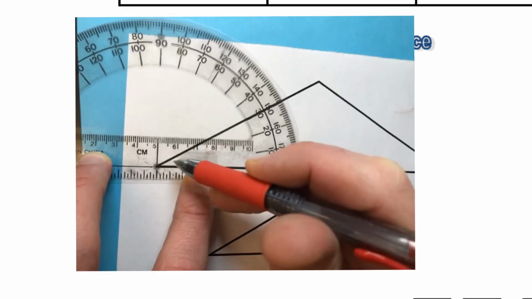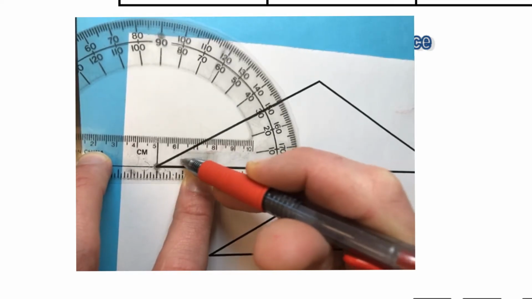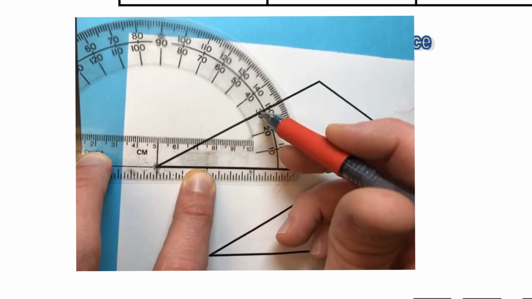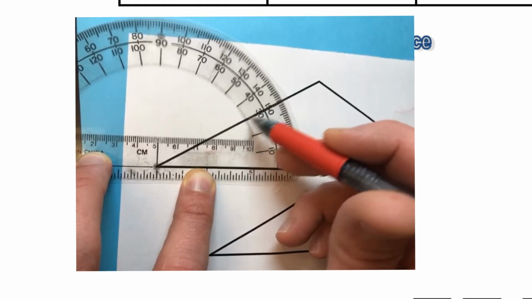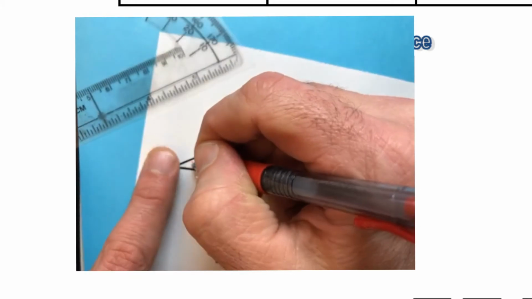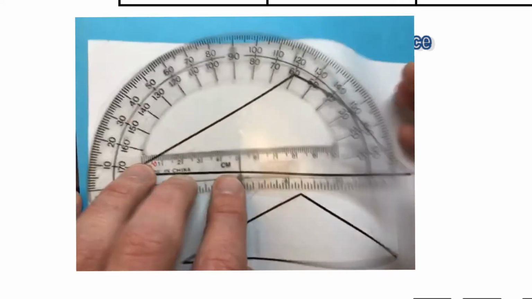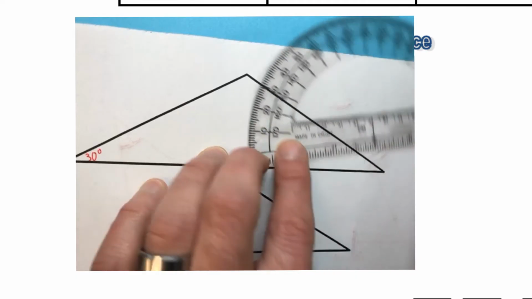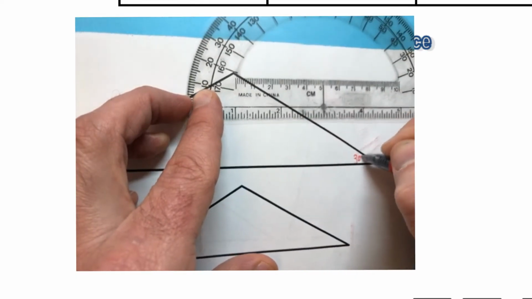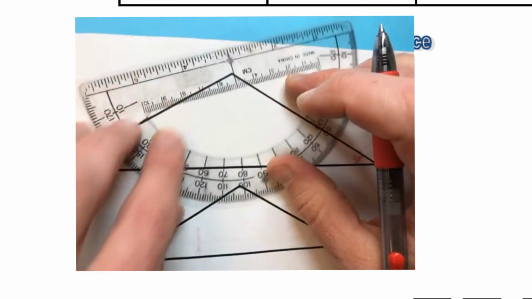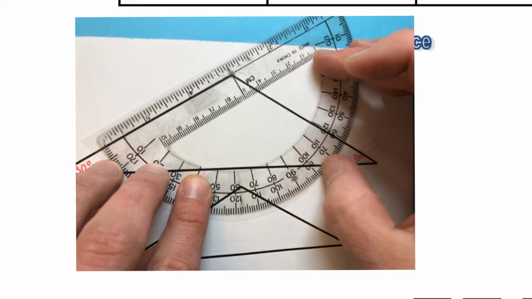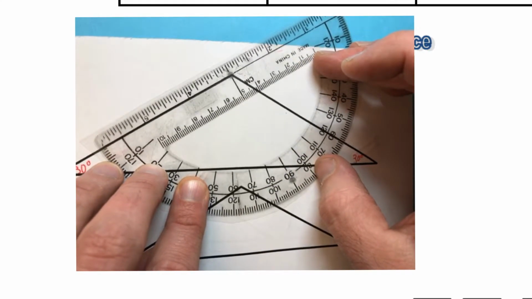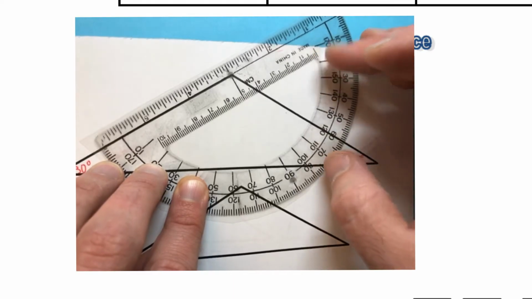Okay, so how big is this angle right here? 30. I mean, obviously it's an acute angle, so I know I'm dealing with the smaller numbers here. So this angle right here is 30 degrees. Okay, how big is this angle over here? 30. It's 30. This is an isosceles triangle. And then how big is this angle up here? 120.